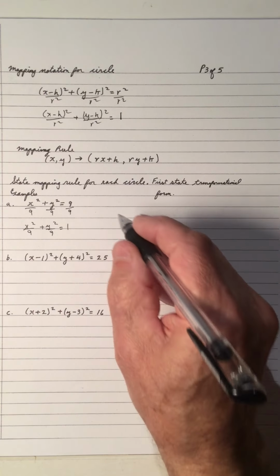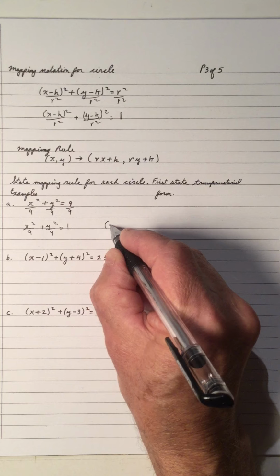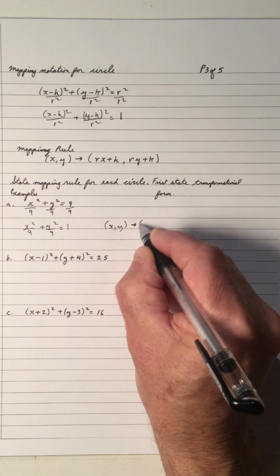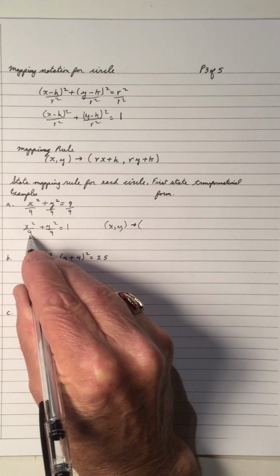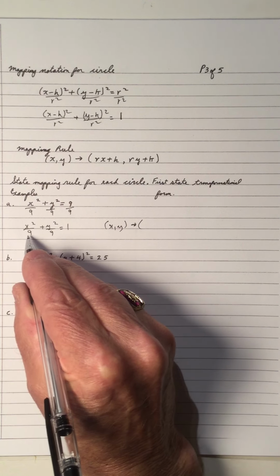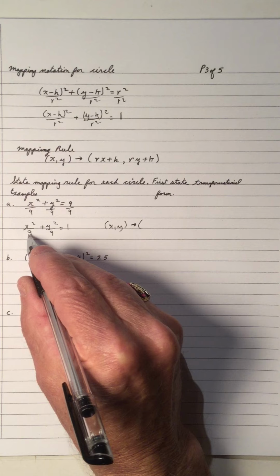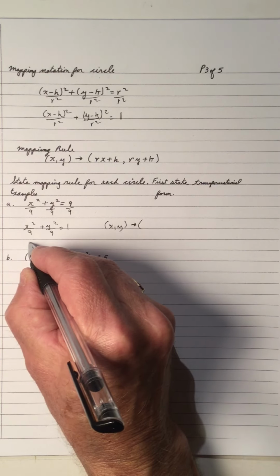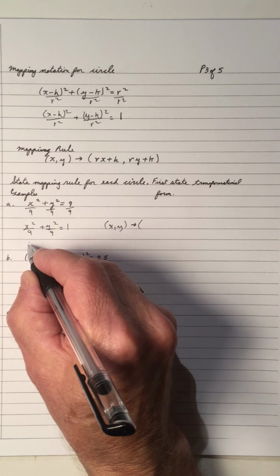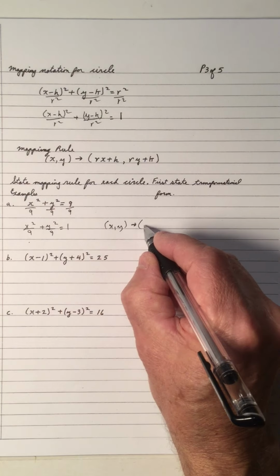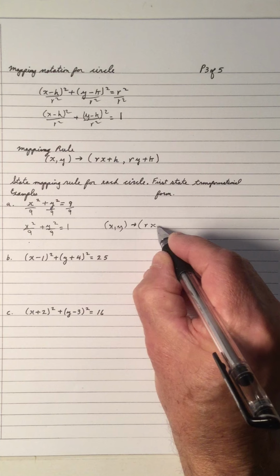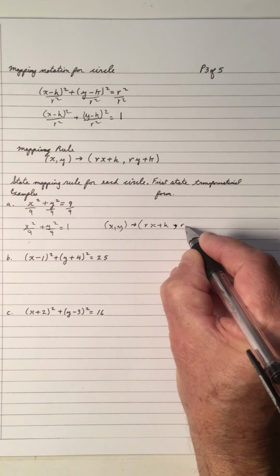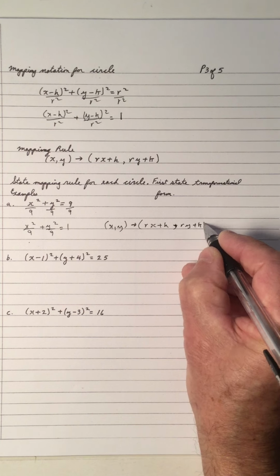So you can see that for the mapping rule, (x, y), the horizontal stretch is 3 and the vertical stretch is 3. That's the square root of both of these. So we get (r x plus h, r y plus k).